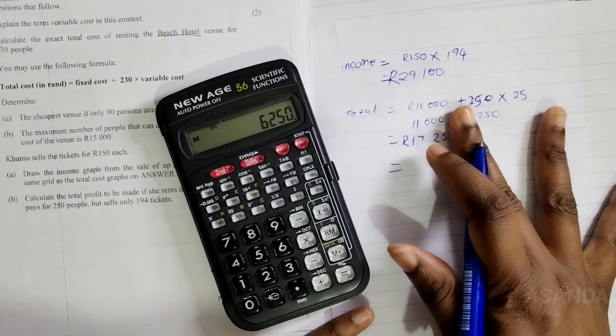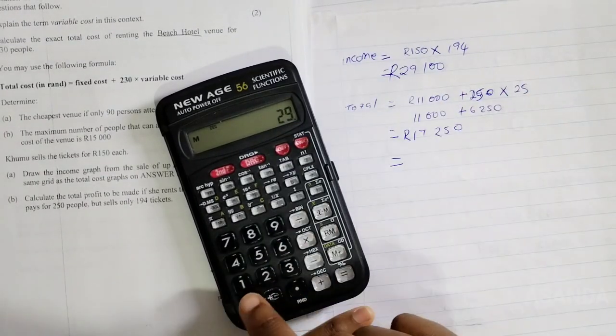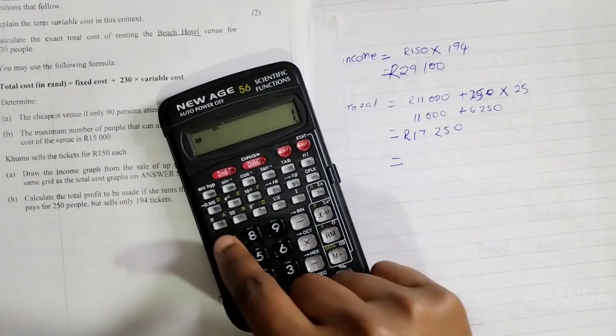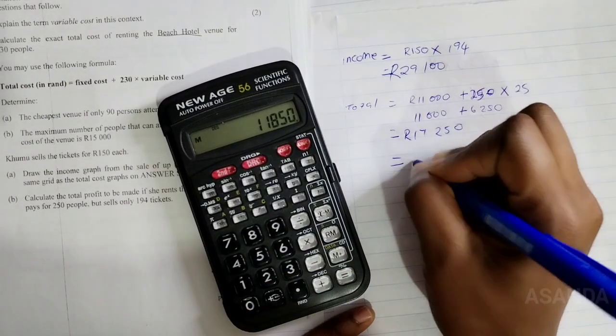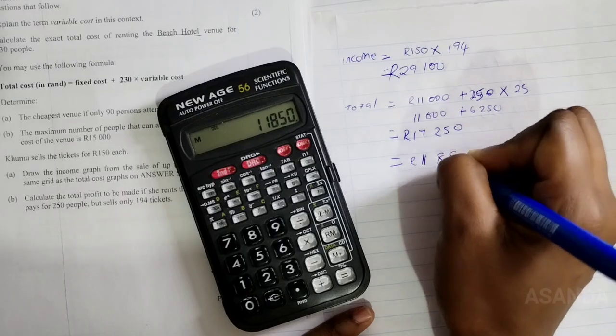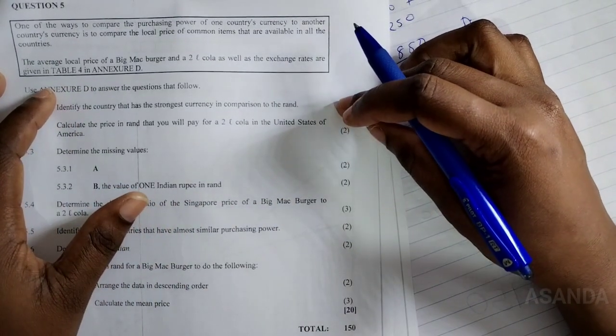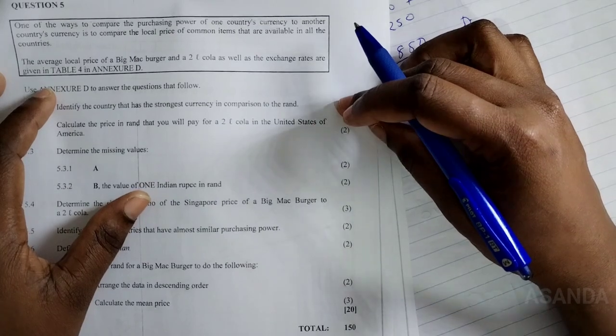And therefore now we have 29,100 minus 17,250. That is 11,850 profit.